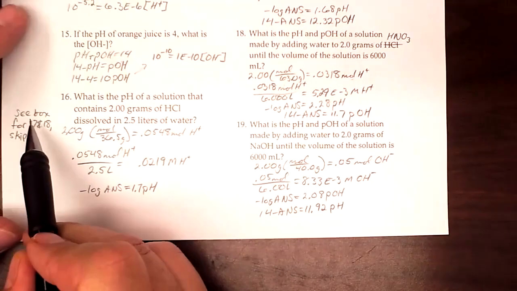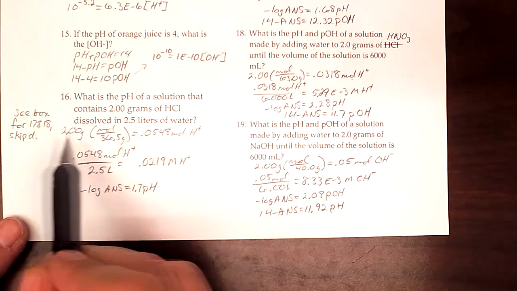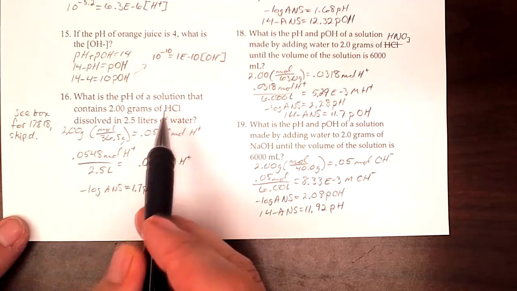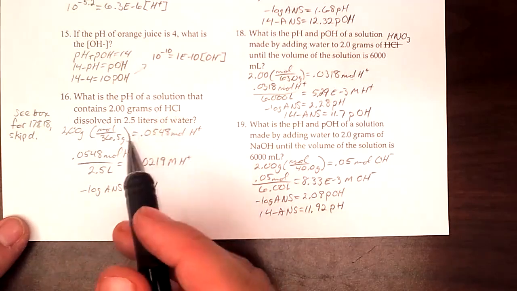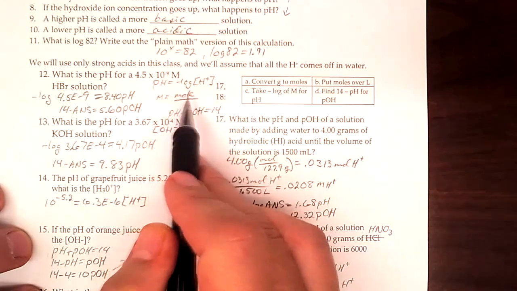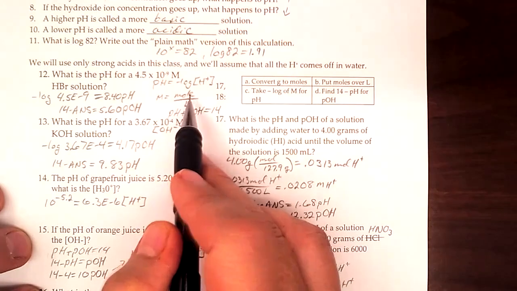Notice here I said see the box for directions for 17 and 18. They will apply here except for the last one. So what's the pH of this many grams of HCl? Well, what's pH? It's the negative log of the H plus molarity. So I need that. What is molarity? It's moles per liter. So I need moles. And if you look down there, they already told me liters.